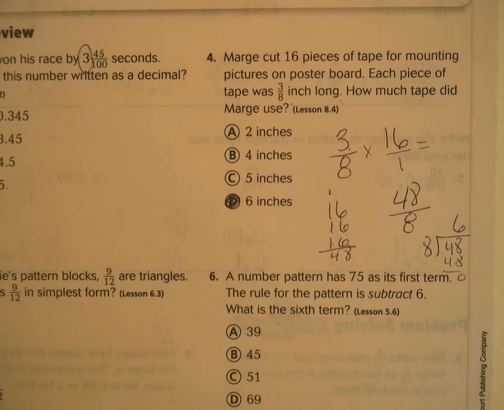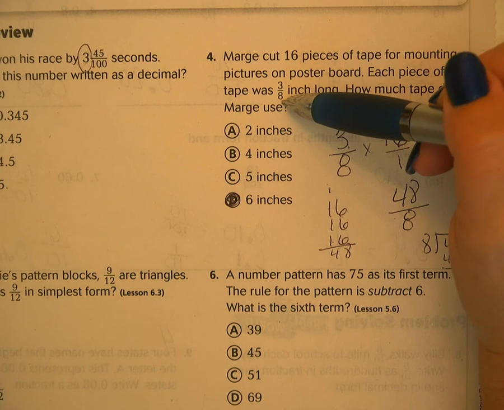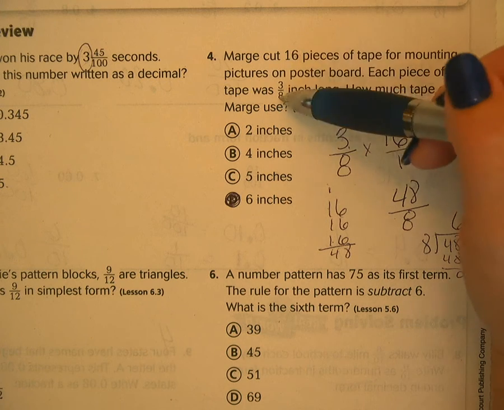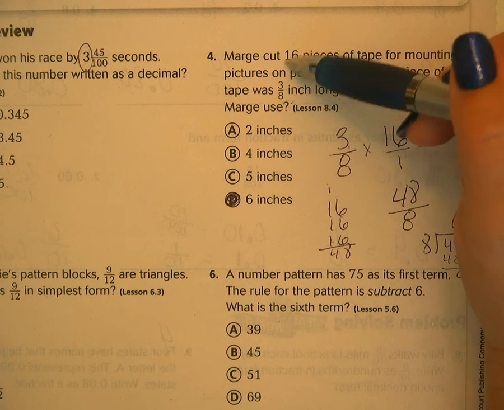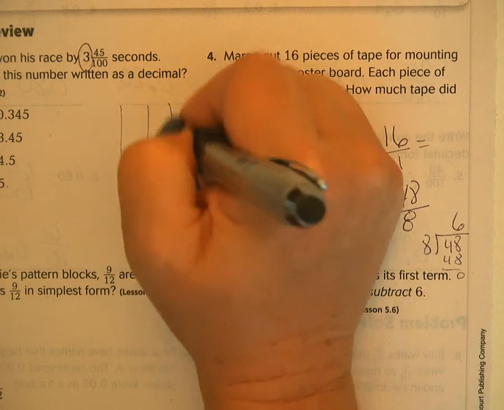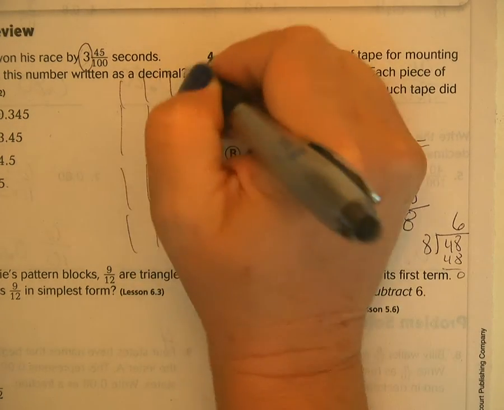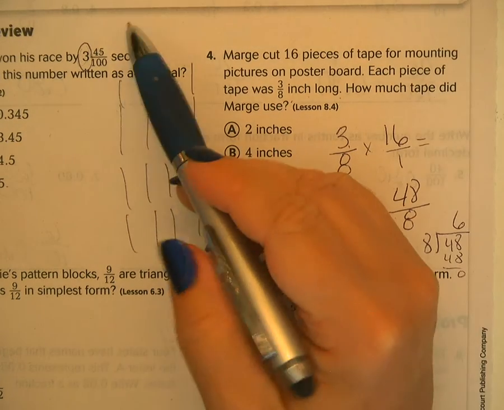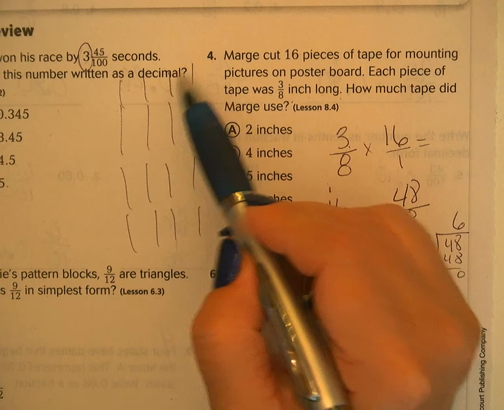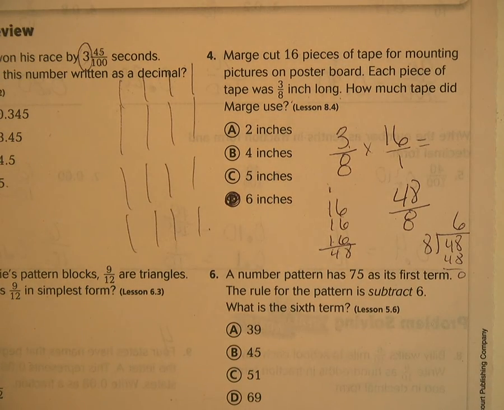Another way you could have done this, that she has 16 pieces that are 3/8 of an inch long, you could have just drawn a picture. I like drawing a picture. It helps. It works every time. So you need 16 3/8. So you could go 1, 2, 3, 4, 5, 6, 7, 8, 9, 10, 11, 12, 13, 14, 15, 16. Draw 16 pieces, and each one of these is 3. And you could have skip counted by 3. 3, 6, 9, 12. And you could have kept going. You would have got to 48, and then divide by 8.